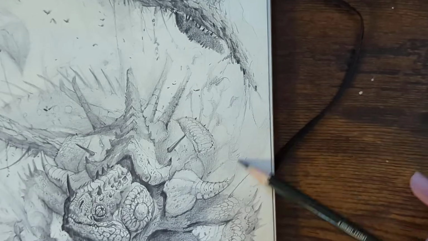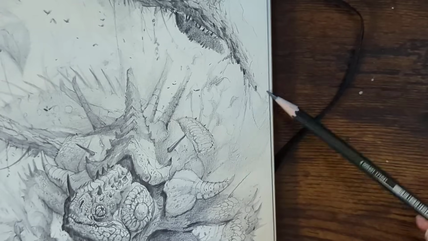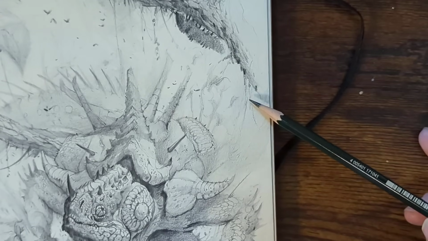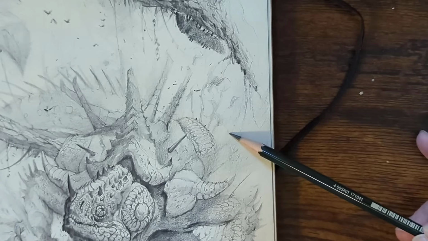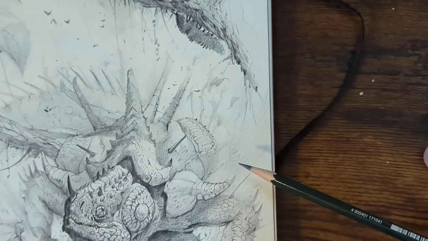But anyway, we have some shading going on this side. Right about there. Okay, and what this also does is it creates the illusion of mist. And that's exactly what I want.